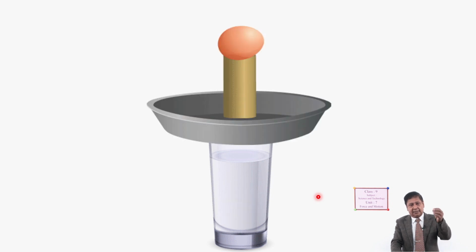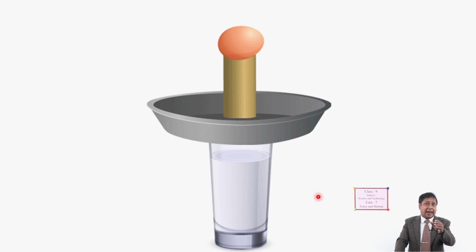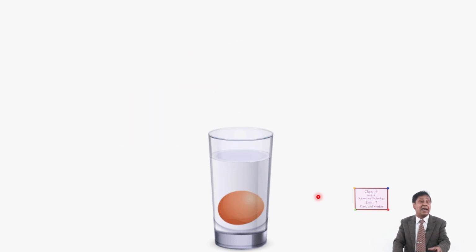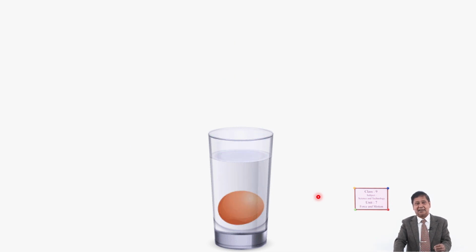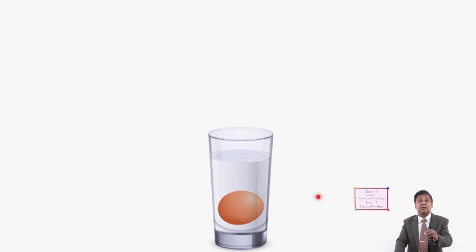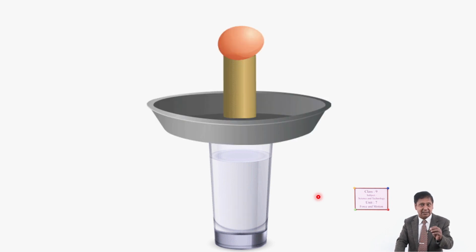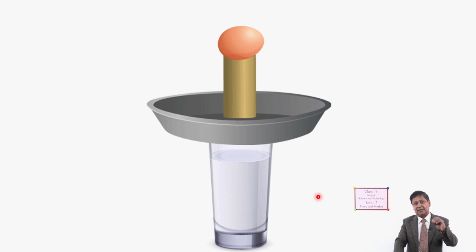The egg falls down into the glass, because the egg was at rest and it has a tendency to continue its state of rest. That's why even after pulling off that plate, the egg continued its state of rest, and because of this inertia, it fell down into the glass.